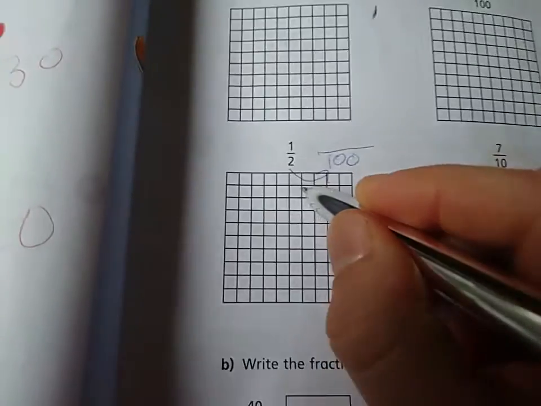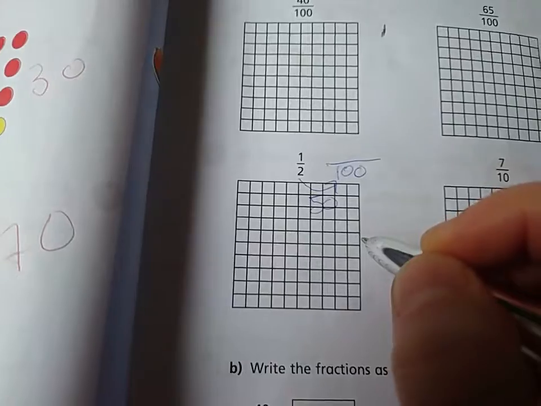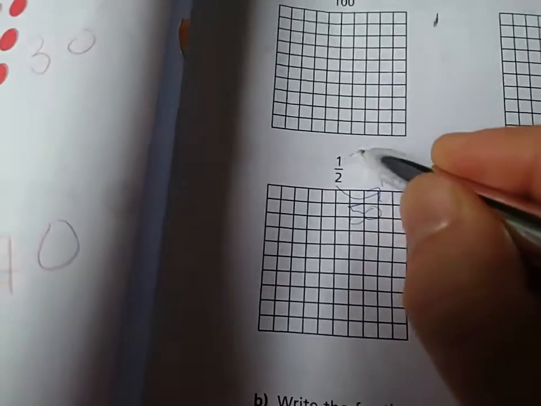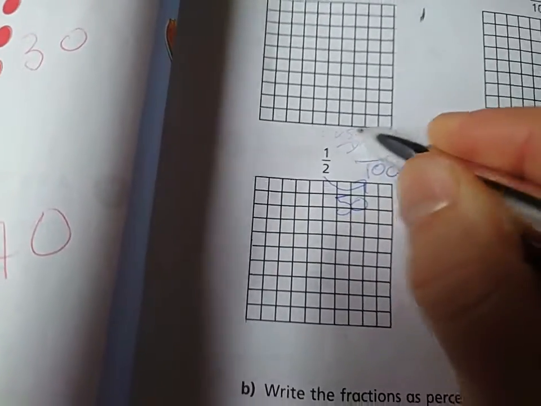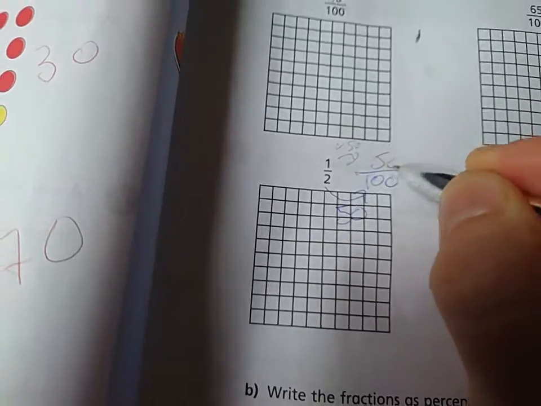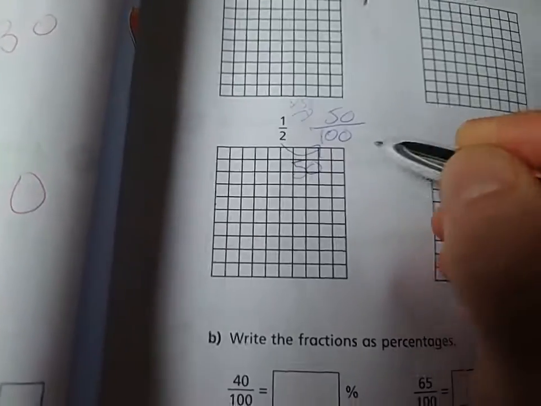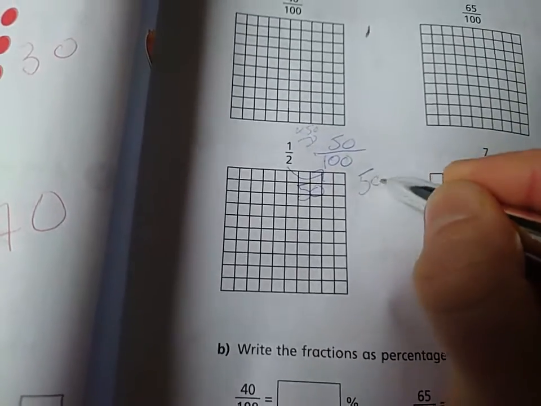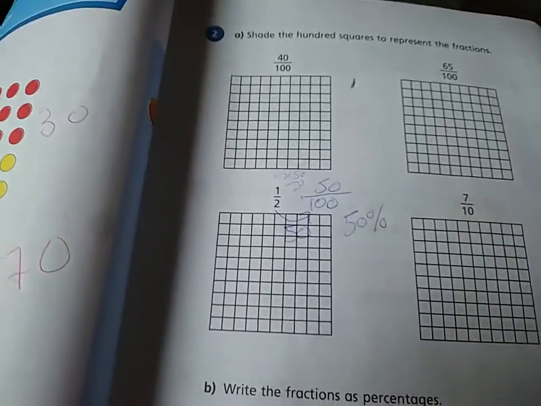Well, I times 2 by 50, because 50 times 2 is 100, so I'll do the same with the top. I'm going to times the top by 50 as well. And 1 times 50 is 50. So I've got 50 out of 100. Remember, it's out of 100, so we know it's 50%.